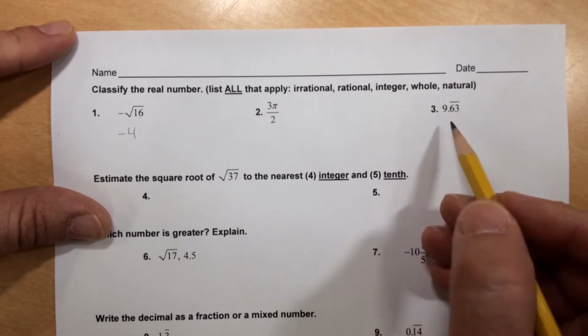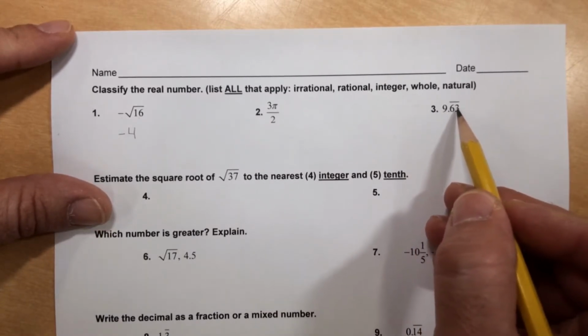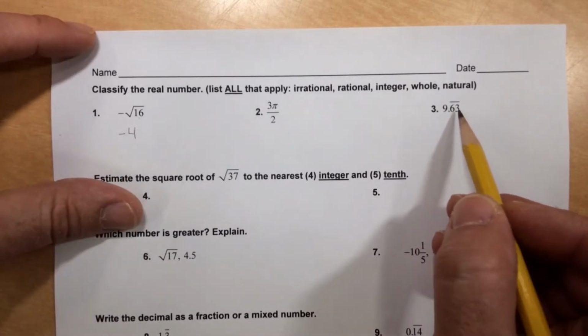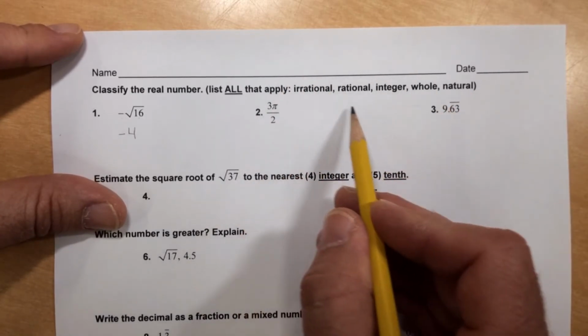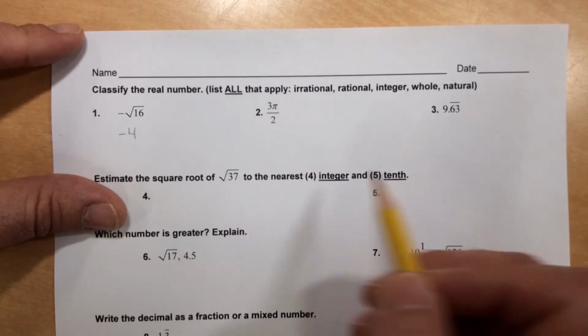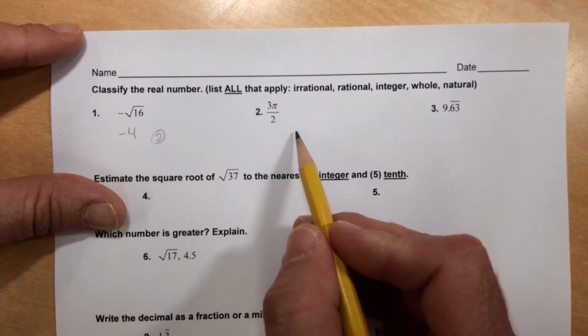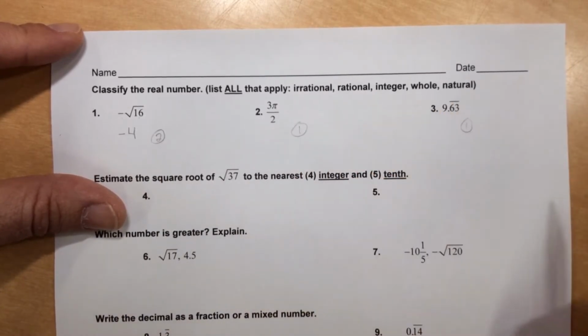And number 3, we realize now that we can write these repeating decimals as a fraction or ratio. That makes this fall into one of these categories. Only one of these categories will that fall into. So to recap, this is 2 of them, this is 1 of them, and this is 1 of them as far as these categories go.